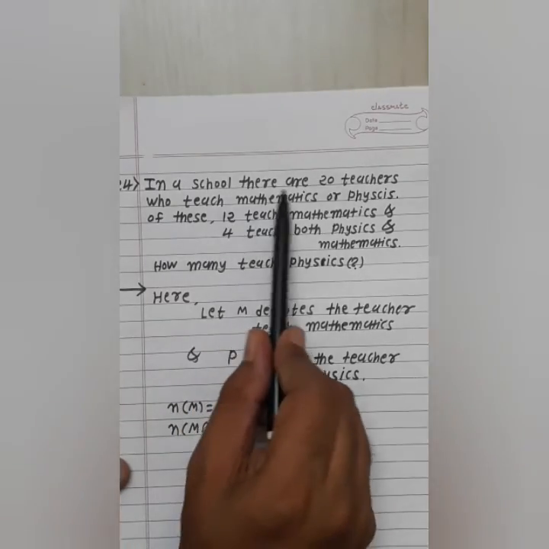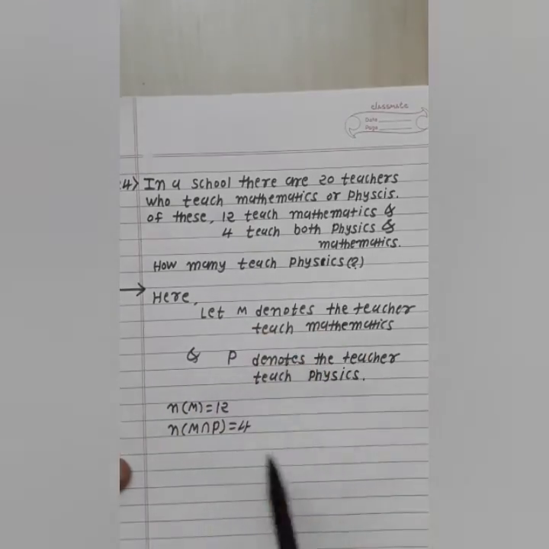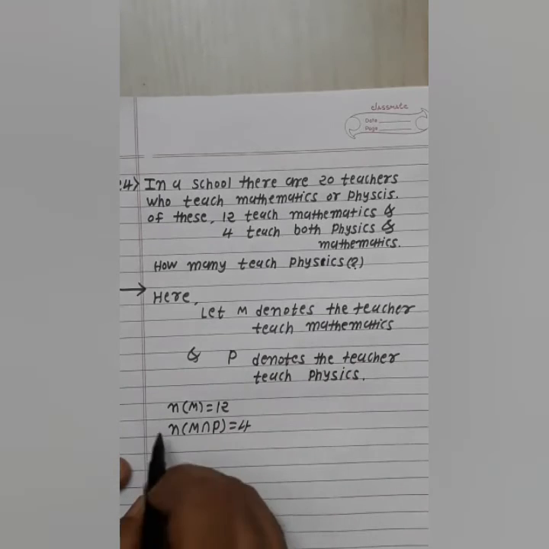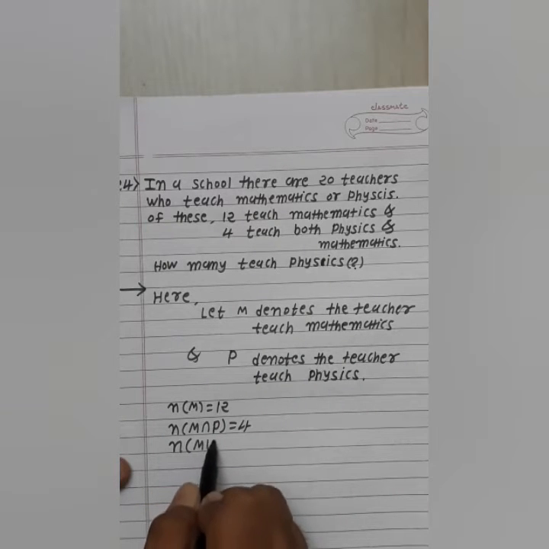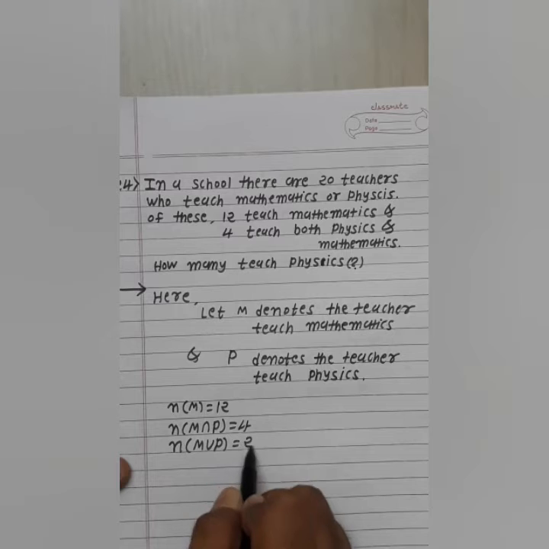And in a school there are 20 teachers who teach mathematics or physics, that means n of M union P is equal to 20.